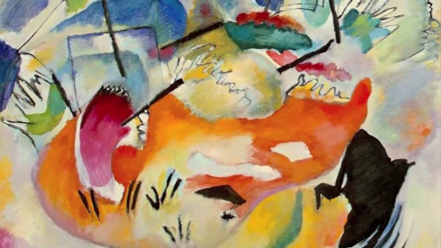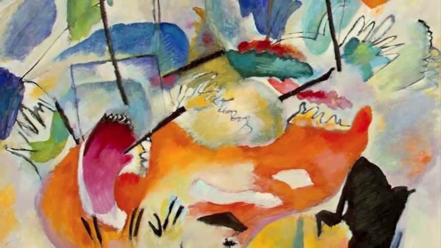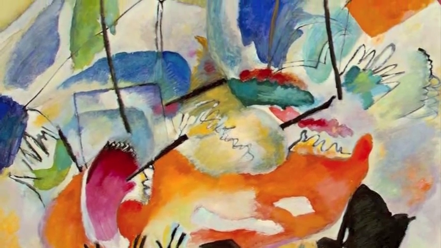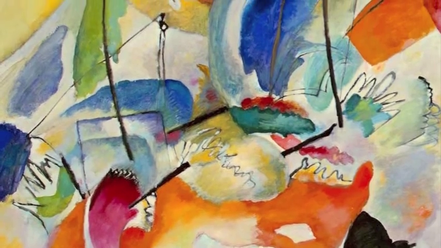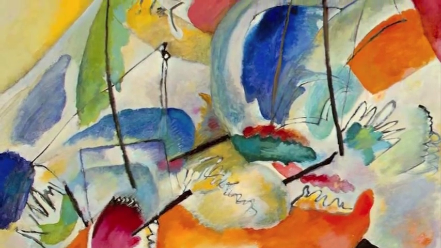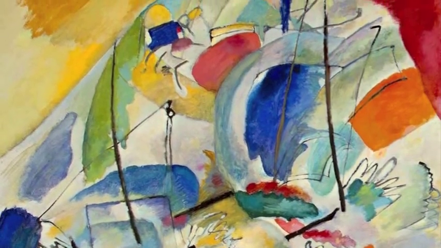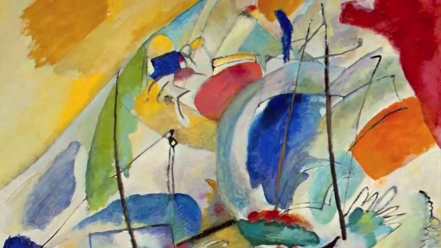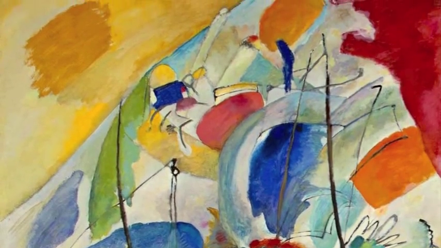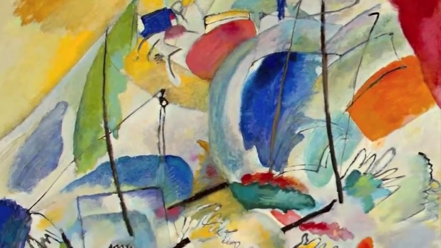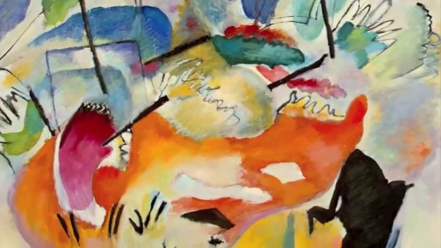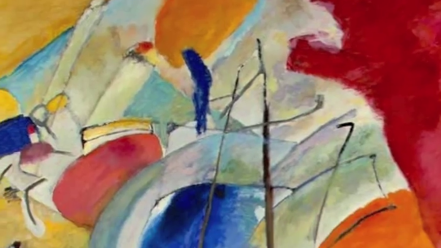Balance is the last thing that I will discuss today. Like we discussed with some of the other elements, the chaos of this painting can make us think that there is absolutely no balance in this image. On the contrary, Kandinsky uses a few strategically placed shapes to help balance out this painting. An example of this is the large yellow shape in the upper left-hand corner being balanced by the black shape on the lower right corner.